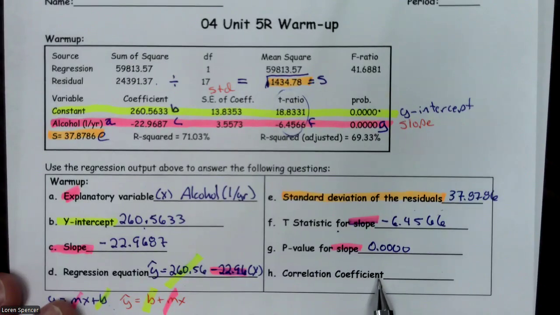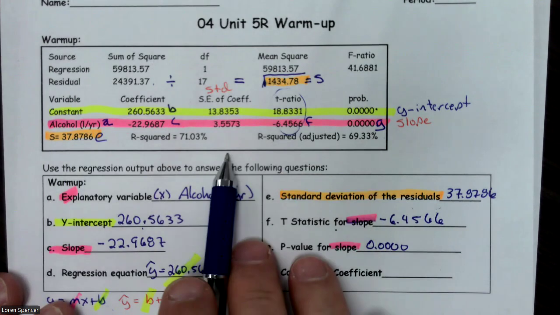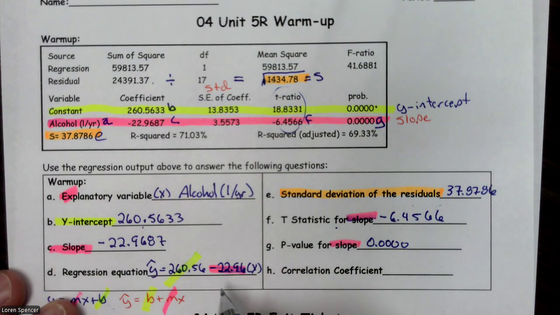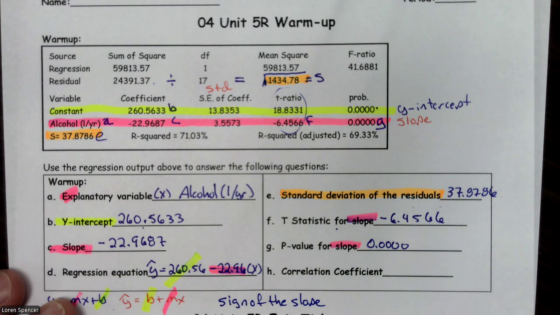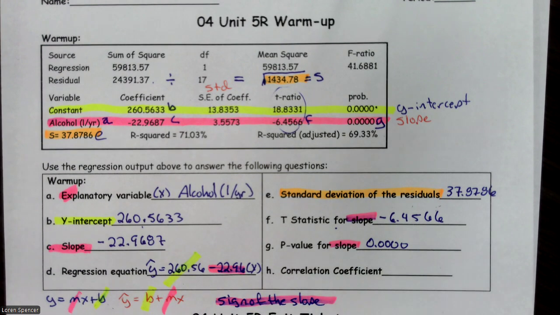Then the next thing it asks for is the correlation coefficient. The correlation coefficient isn't specifically on here, and it's made out of two things that we have off of this. One, we need the sign of the slope.